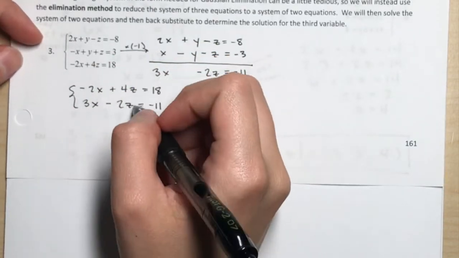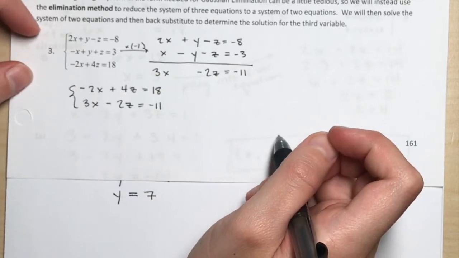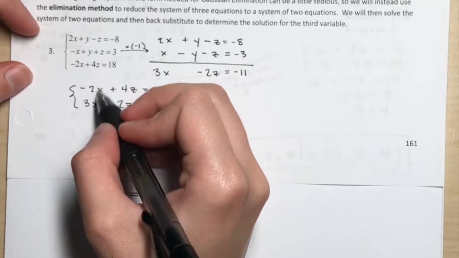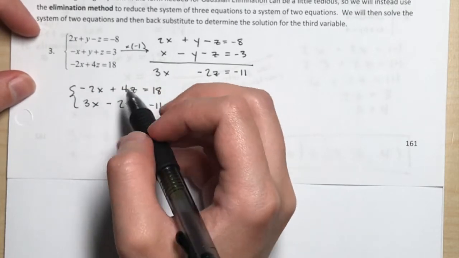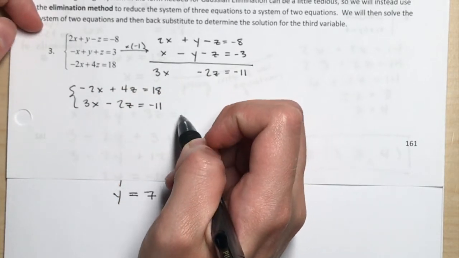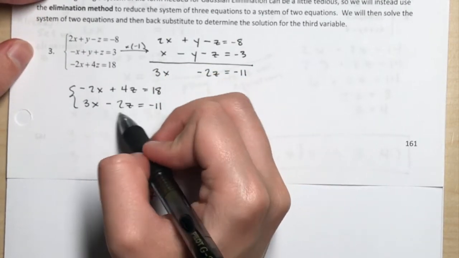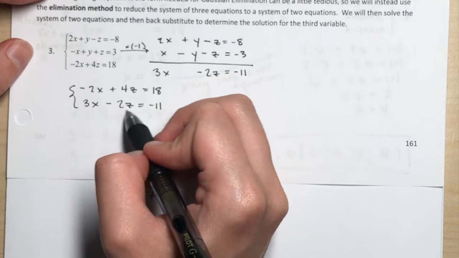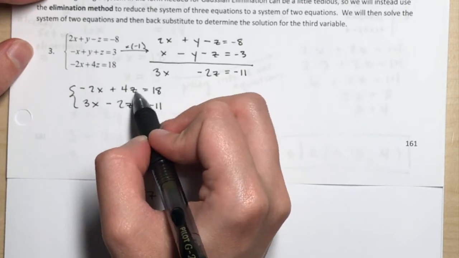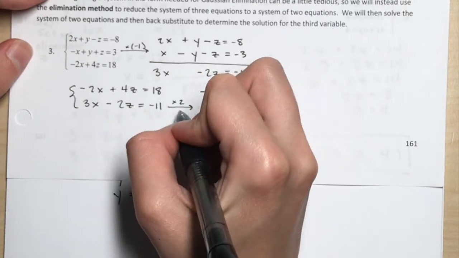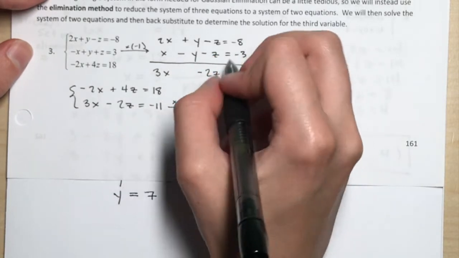Which of these variables would be easier for us to eliminate? Probably not these, right? Because 2 and 3, as we saw earlier, we would have to multiply both equations by something, which is more work than we need to do. Because, right, if we just multiply the second equation by 2, we'll have positive 4z and negative 4z. So let's just multiply this guy by 2.